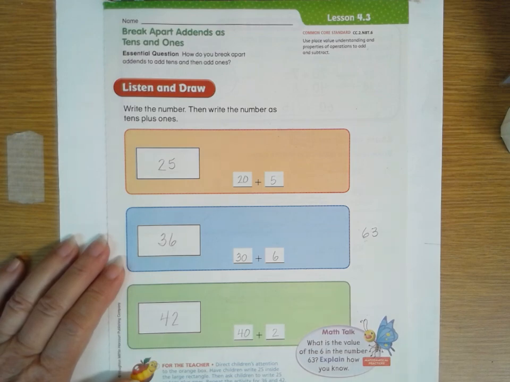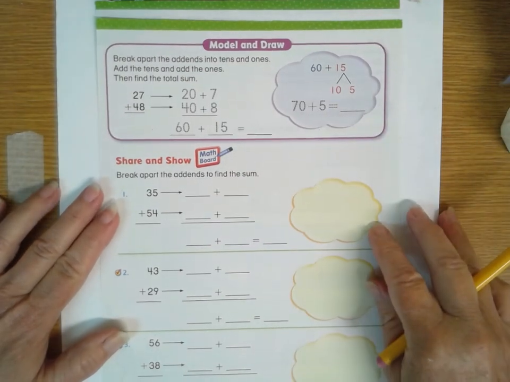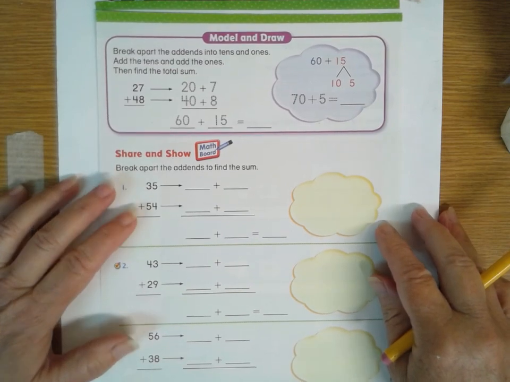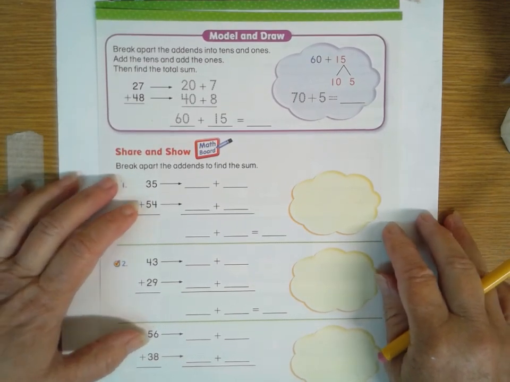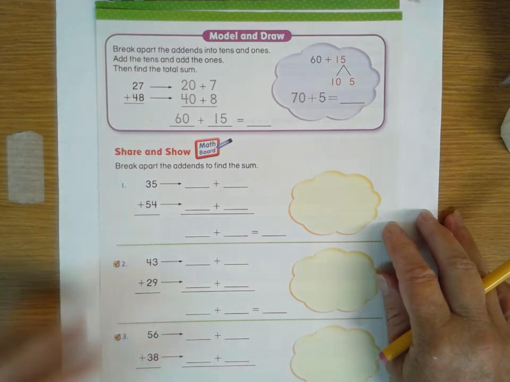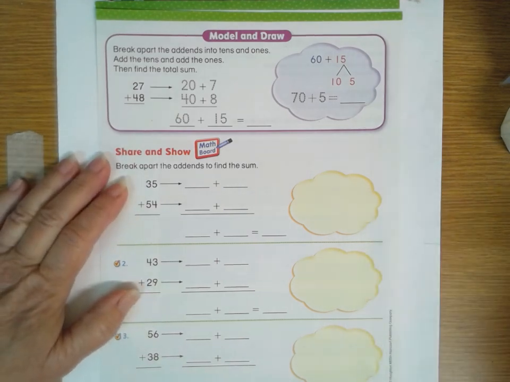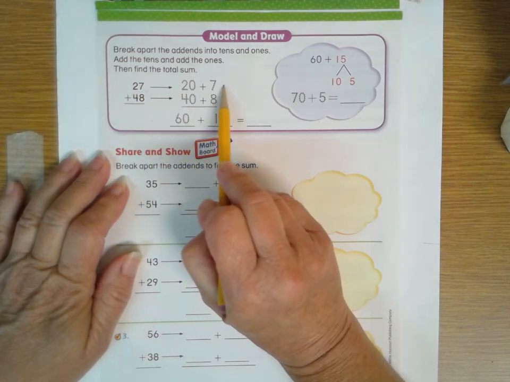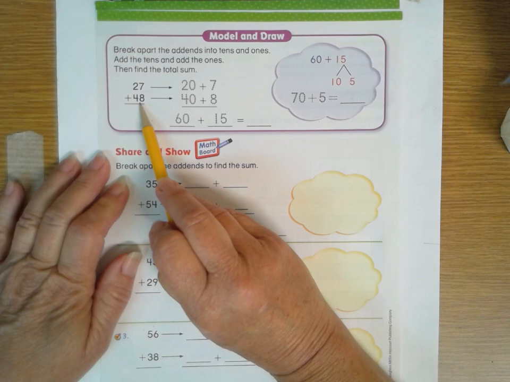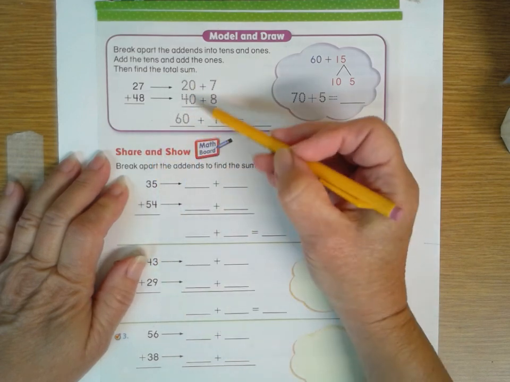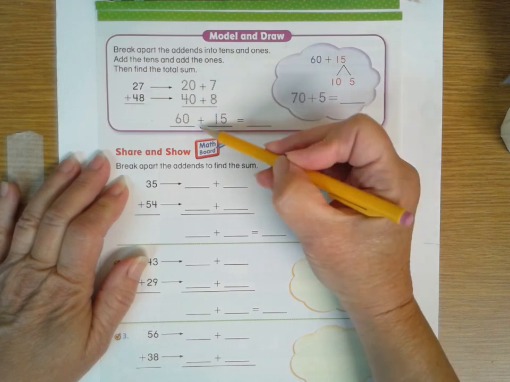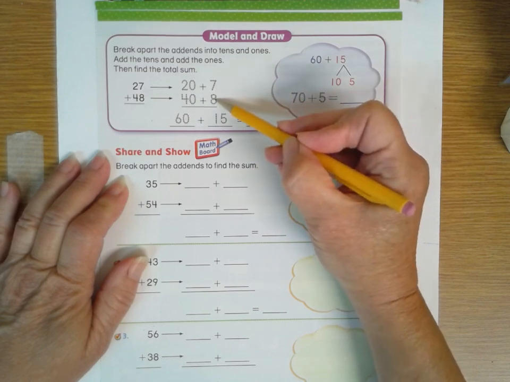So turn your paper over. We're on page 182, and we're going to the top where it says Model and Draw. Break apart the addends into tens and ones. Add the tens and add the ones. Then find the total sum. So we're going to do expanded form for each number. 27 is 20 plus 7. 48 is 40 plus 8. So if we add our tens, 20 plus 40 is 60, plus 7 plus 8 is 15.